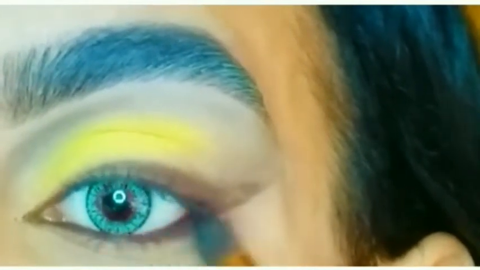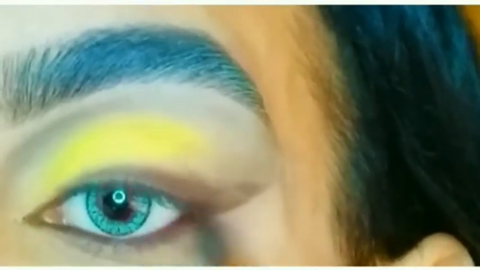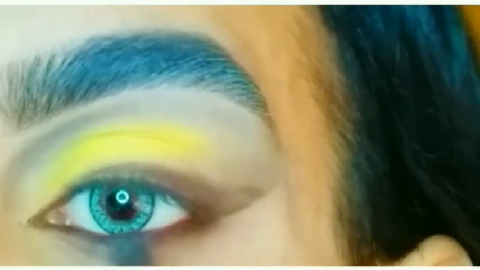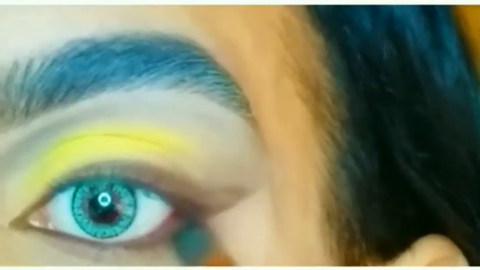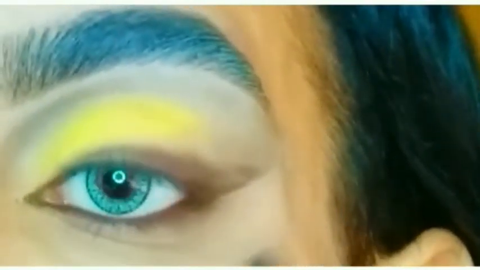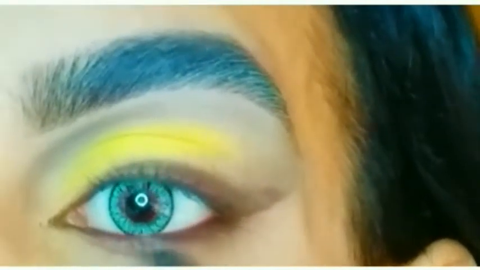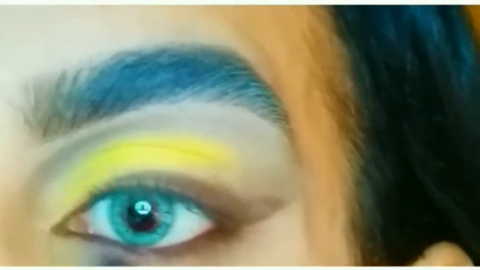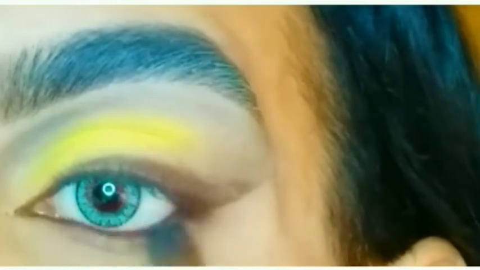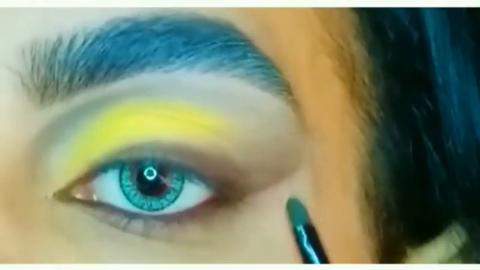And I'm going to smudge the lower lash line as well because that was also the same. I'm not taking an extra brush, I'm using the same because it's easy to blend in colors because that brush has already some product on it.